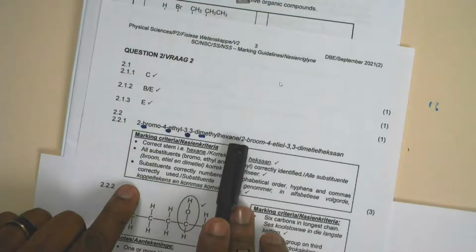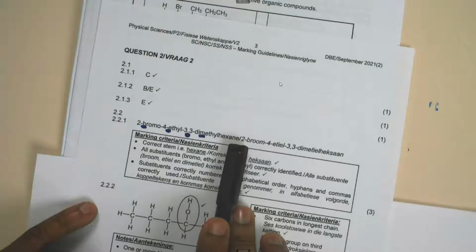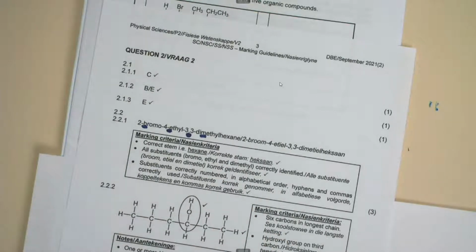So when you deal with correct IUPAC names, kindly ensure that you have the number for each substituent, and remember it should be the lowest possible number. Thereafter, arrange them in alphabetical order and then give the correct stem or the correct parent name. After that, just ensure that the numbers are correct, the hyphens are correct. If there are commas, we use a comma between the numbers. If the commas are there, they are also used correctly.